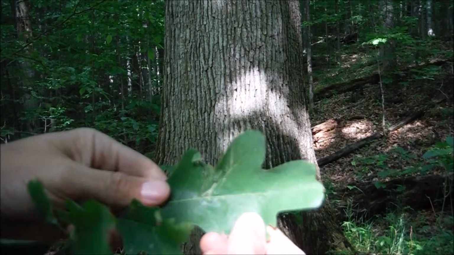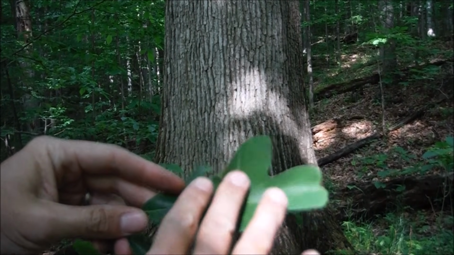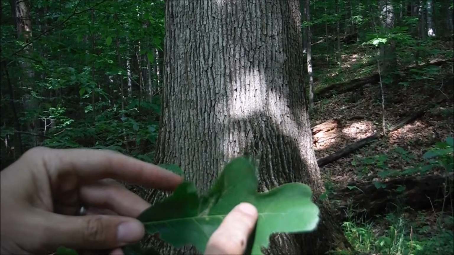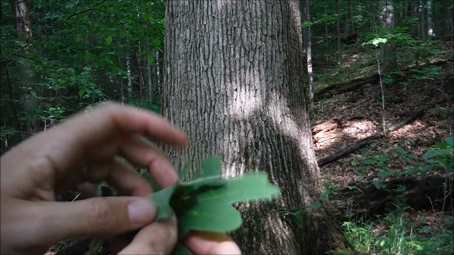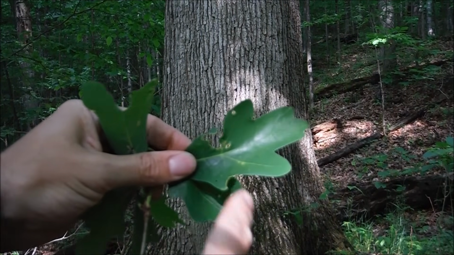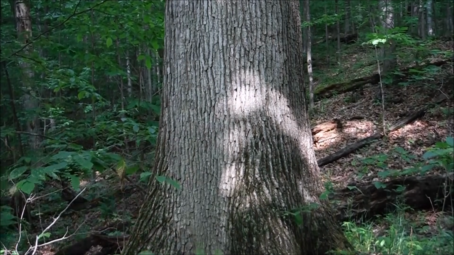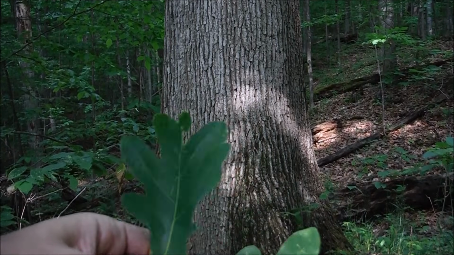Members of the white oak family have the classic oak shape to the leaf, but the fringes are rounded for the white oak as opposed to pointed for members of the red oak family. See, all these leaf fringes are rounded.